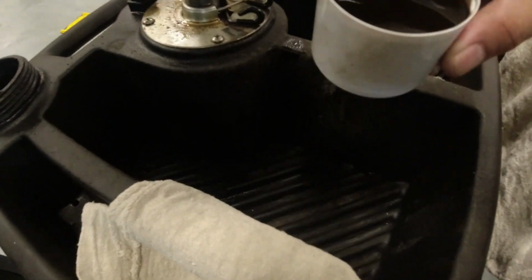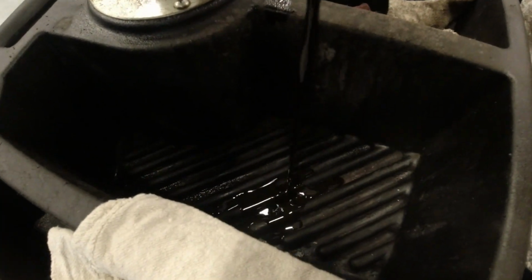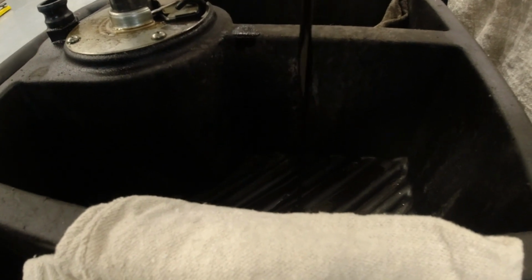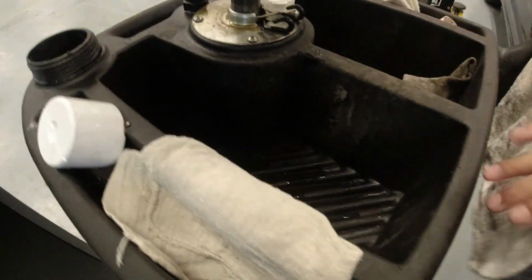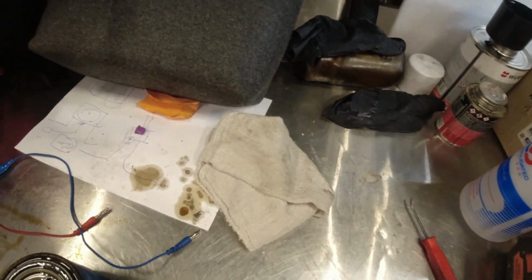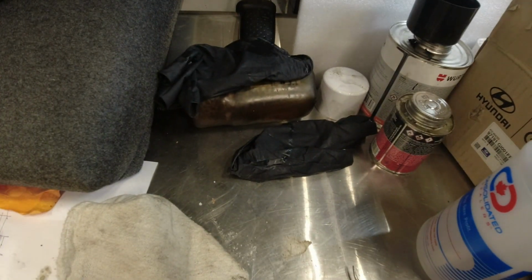You will not really see that because the drain box there is black too. So let's just go inside the car, and let's see.